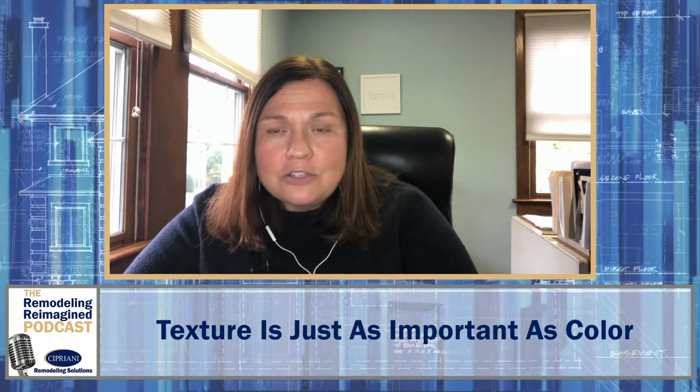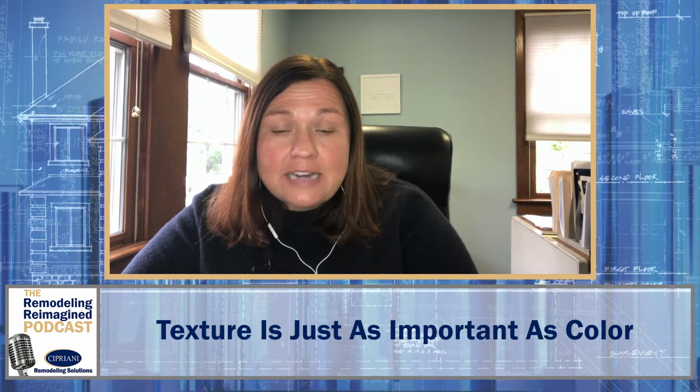But you're really now starting to see some of those textures being brought back into spaces, whether it's one wall as an accent wall.